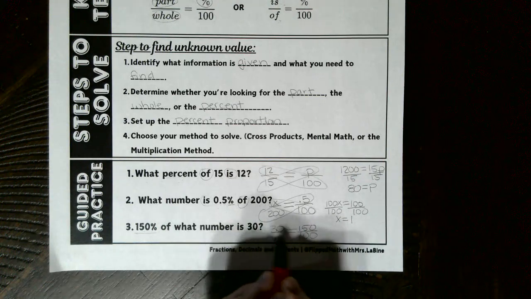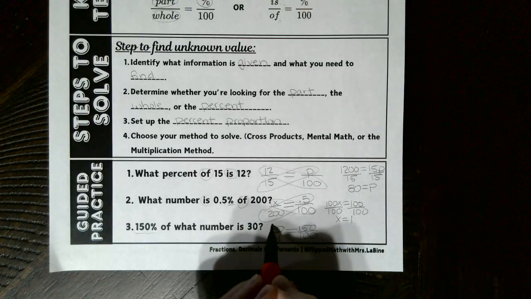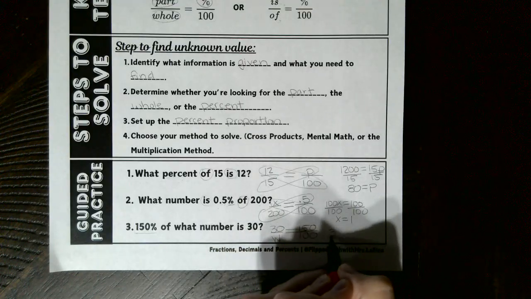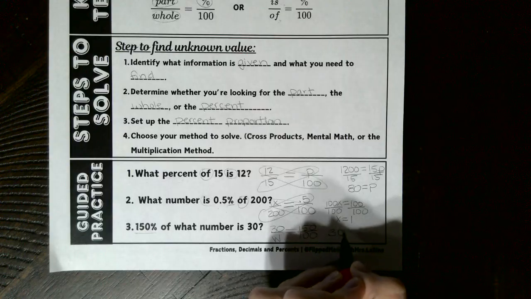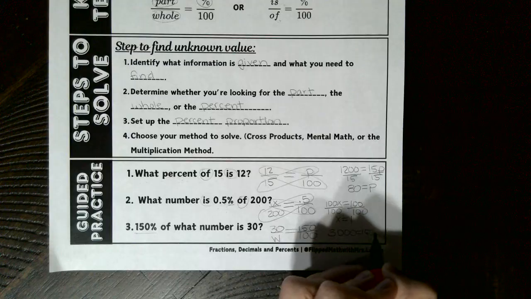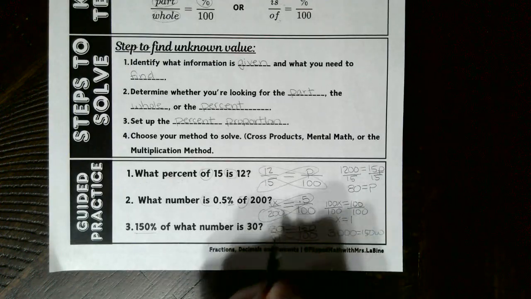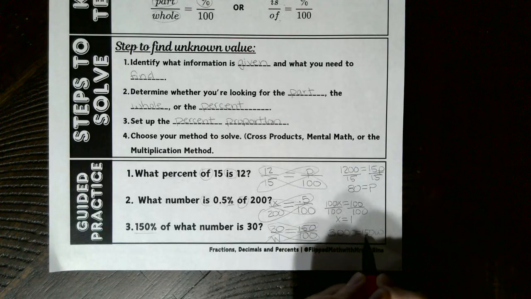So cross products, that again, this is my choice to do cross products. If you find a different method easier, feel free to do that method. Okay. 30 times 100. So I'm going to say 3,000 equals 150 W because I am doing cross products here. And then, of course, I need to get W by itself.